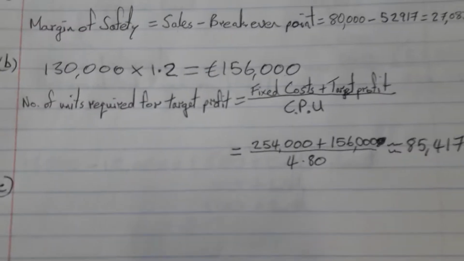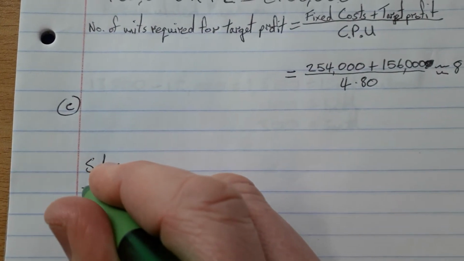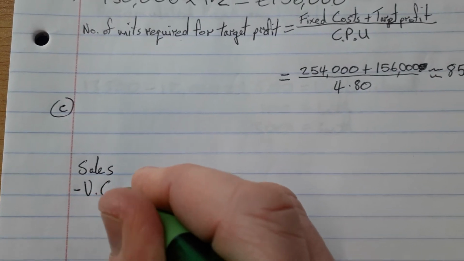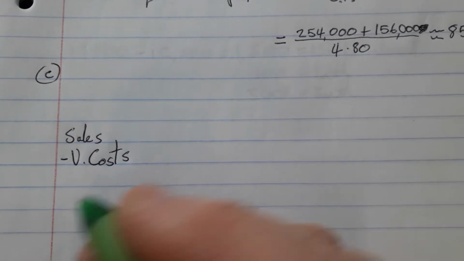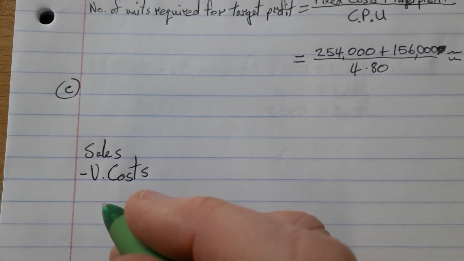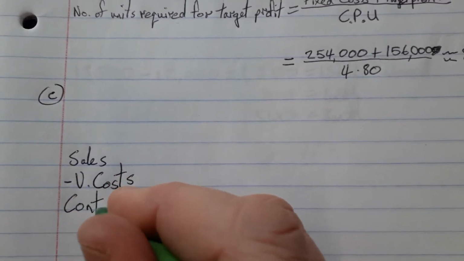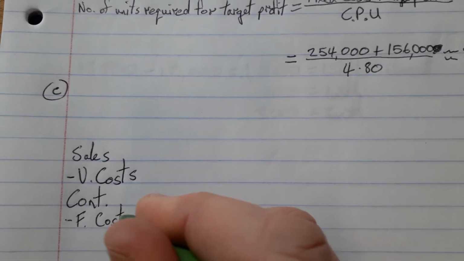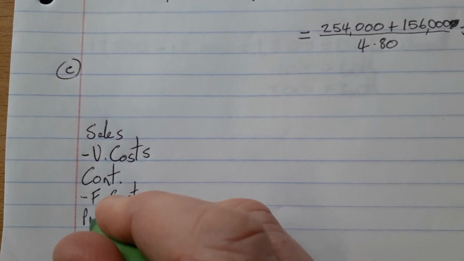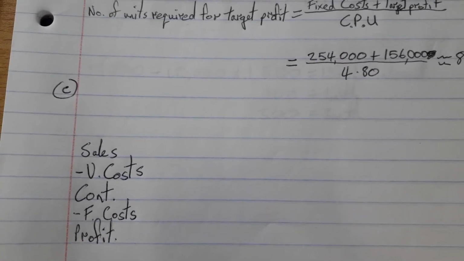It will have sales, minus variable costs, giving me the contribution, and then minus fixed costs, giving me the profit. These are workings, so I'm going to use a lot of abbreviations, and that's as much as I'm going to put in my marginal costing statement.